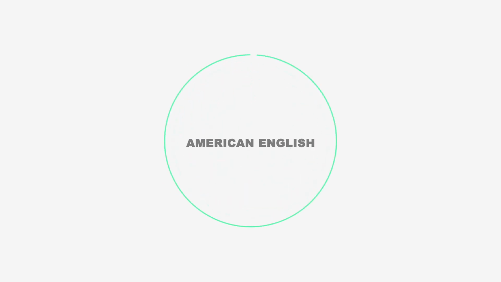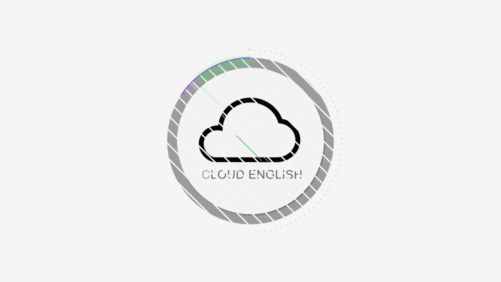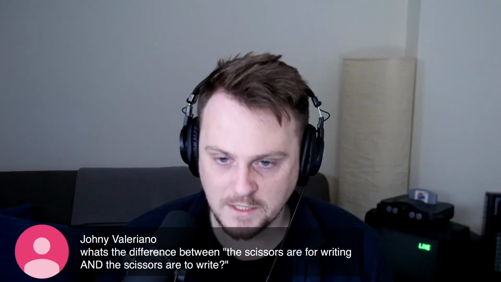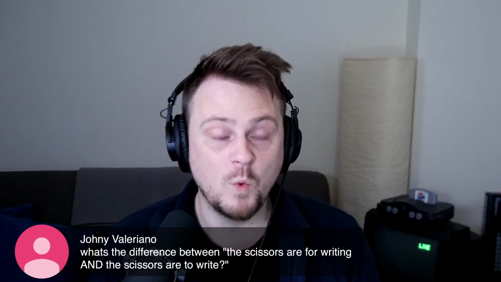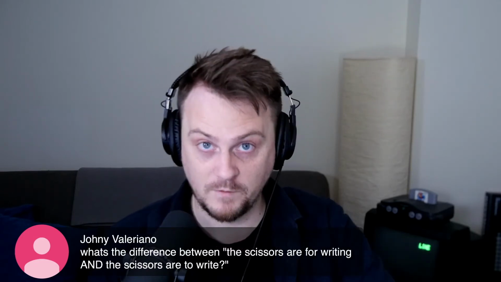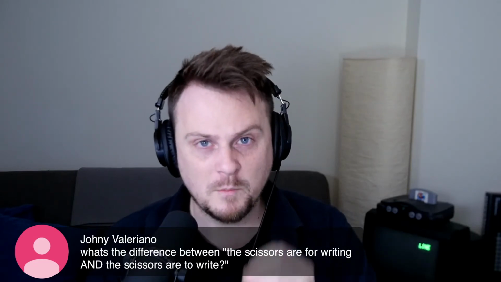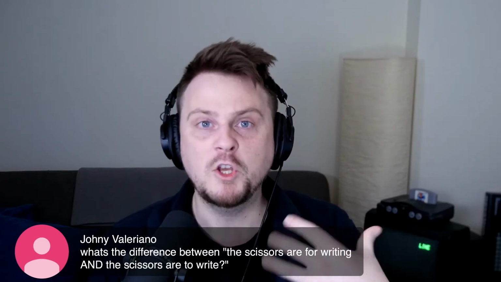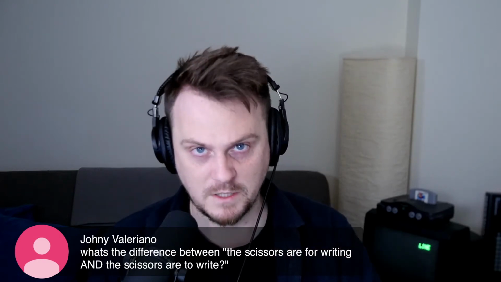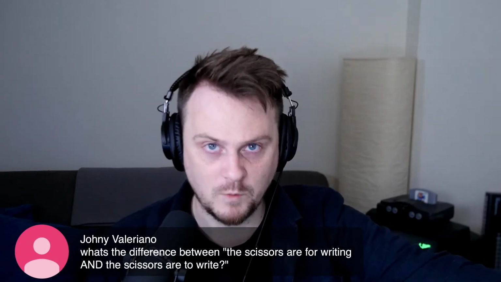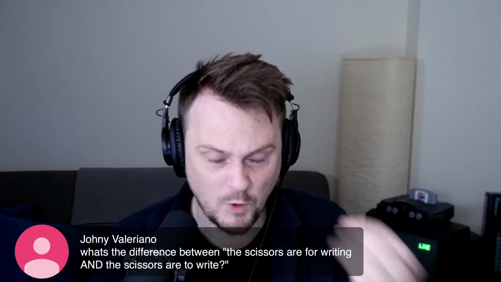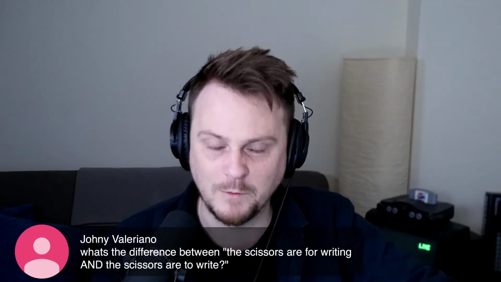Johnny says, what's the difference between the scissors are for writing and the scissors are to write? Now, normally we will add the preposition with after write if we use it that way. If we're talking about the purpose of something, the use of something, the function of something, we'll say, that is to write with. These scissors are to write with, or this pen is to write with, is what I should say.